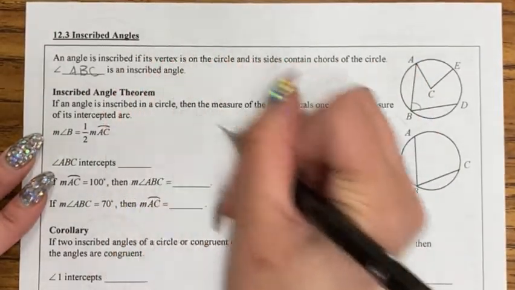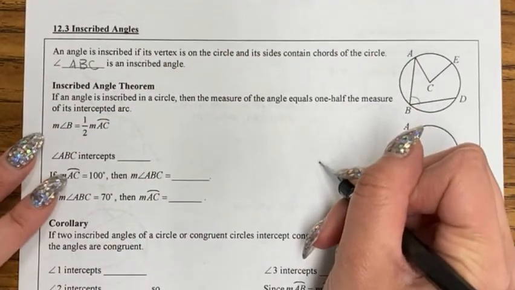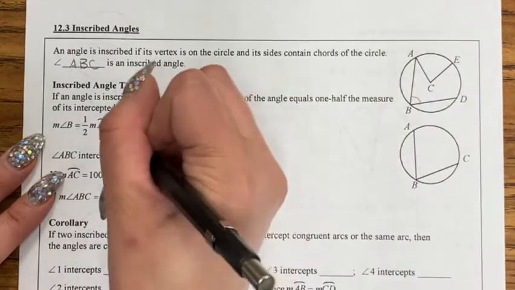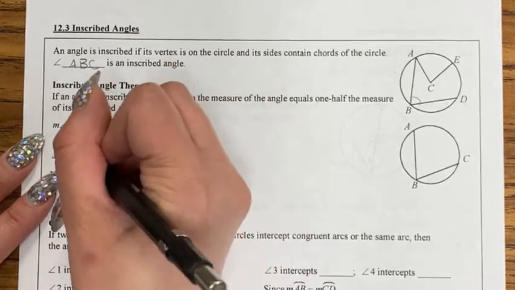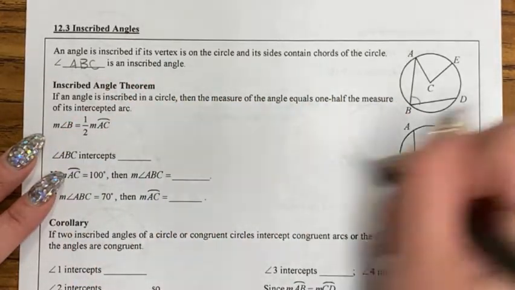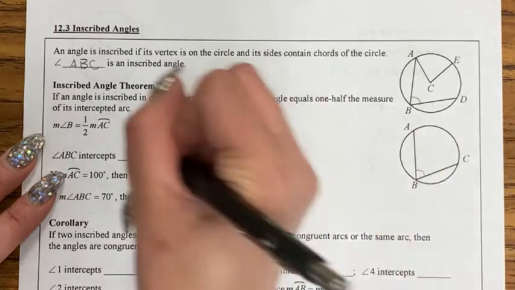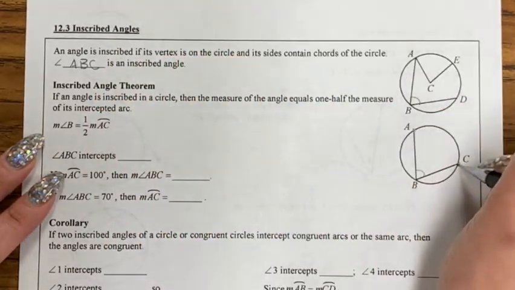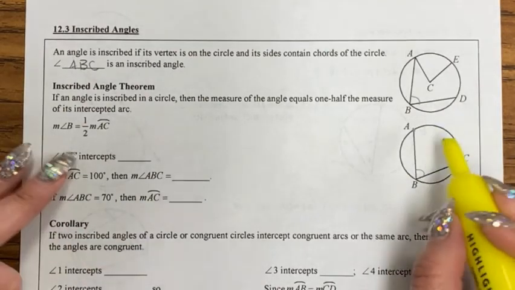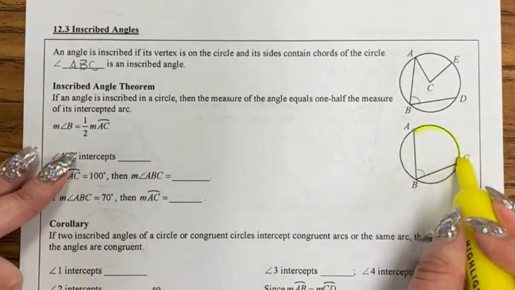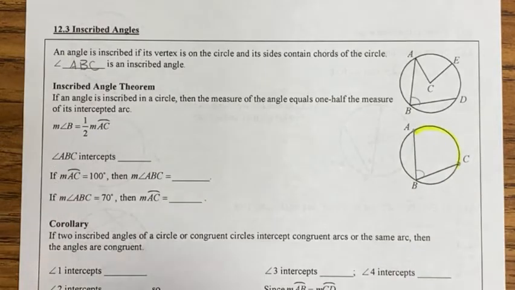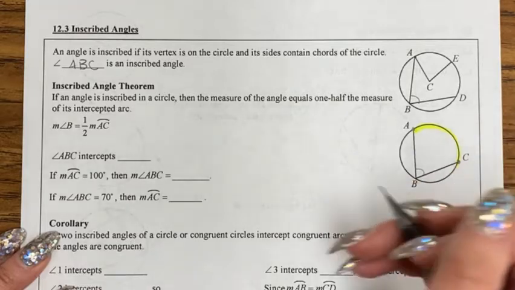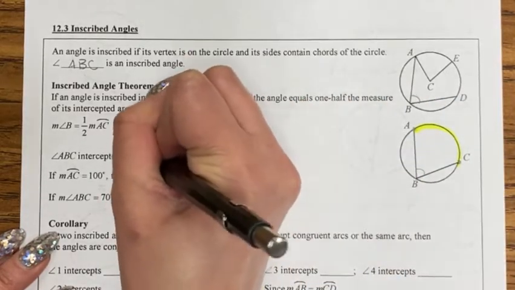So the inscribed angle theorem tells you that if an angle is inscribed in a circle, then the measure of the angle equals 1/2 the measure of the intercepted arc. Meaning in this situation, angle B is going to be 1/2 the measure of the arc over here. That arc is the measure that comes from here to here. So we say that angle ABC intercepts the arc AC.